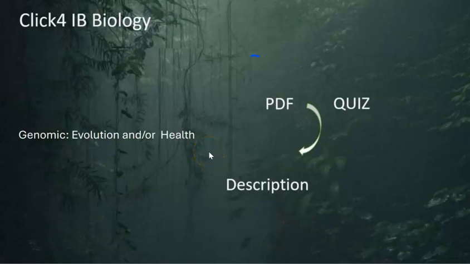We're covering the topic of diversity of organisms, and here we're looking at the application of genomics into evolutionary relationships and indeed to genomics and health studies.